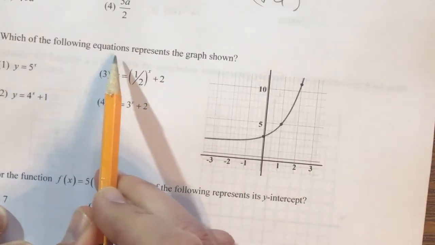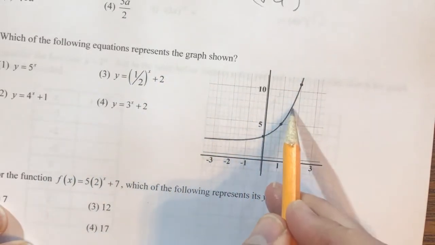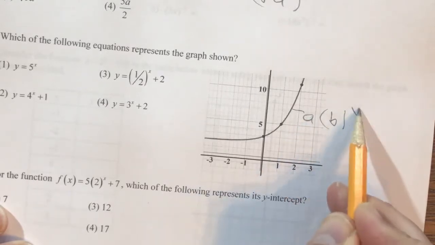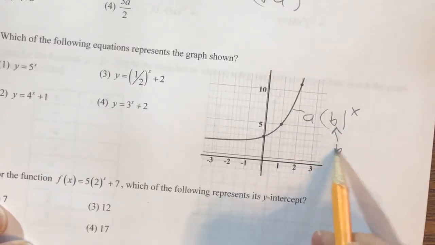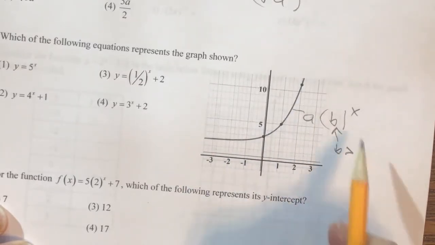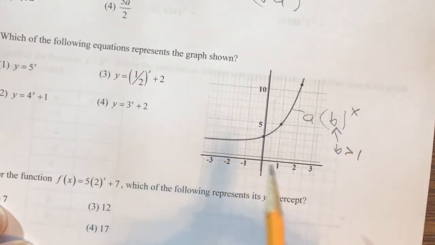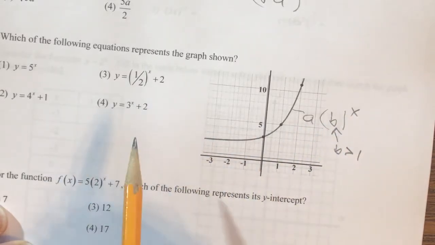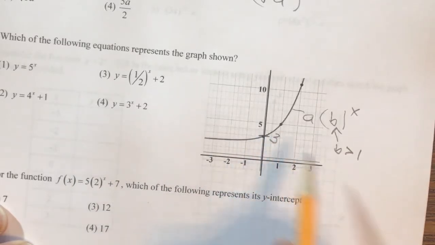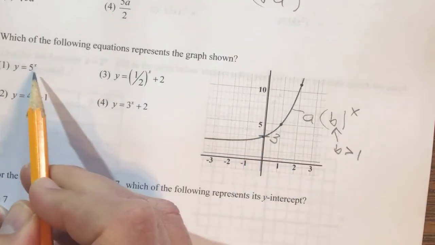All right, which of the following expressions represents the graph shown? So it's growing, so I know the base has to be bigger than 1. B has to be bigger than 1 if it's growing, okay? And it has to look something like this, a times b to the x power. So some of these we're going to cross out. Oh, and another thing here, it looks like it's hitting at 3. So when the input is 0, the output is 3. So we can eliminate a lot just on that.